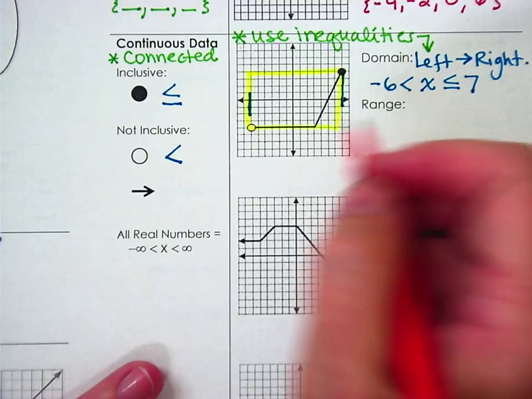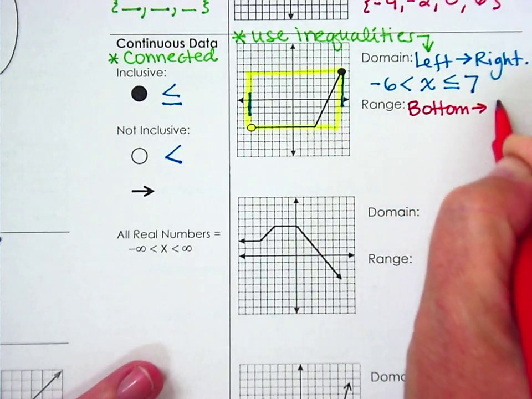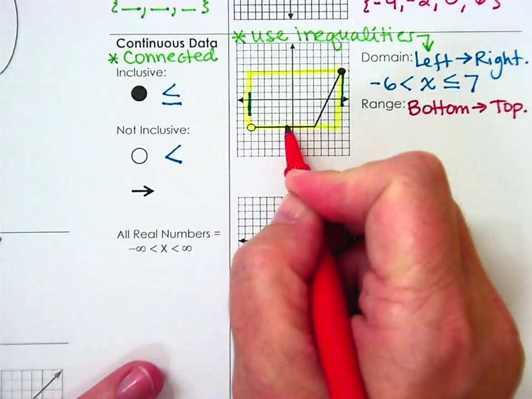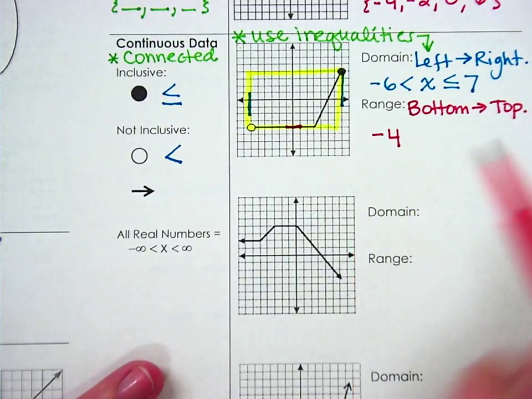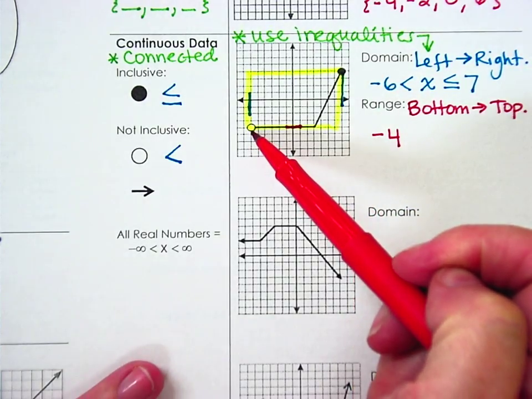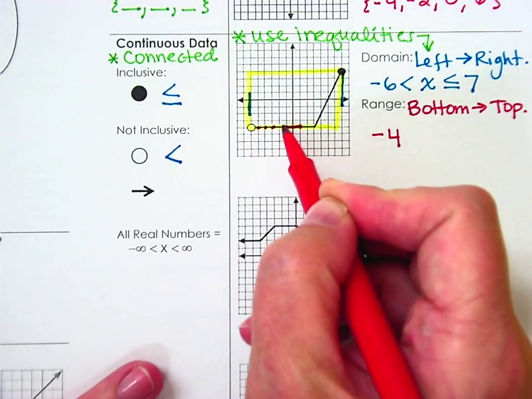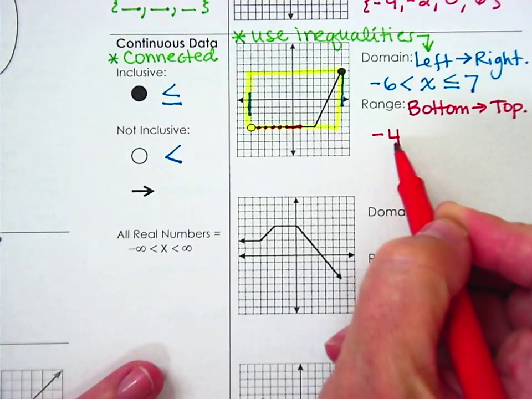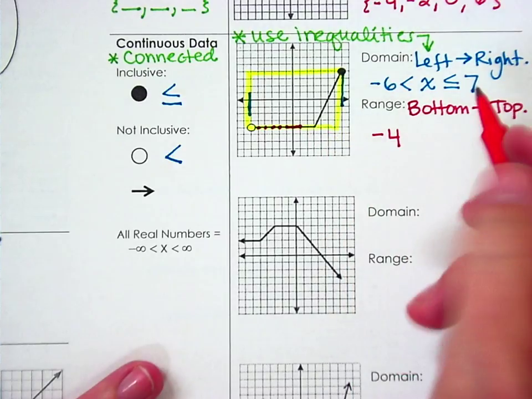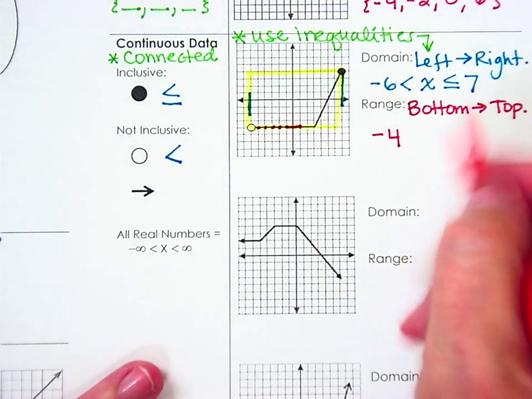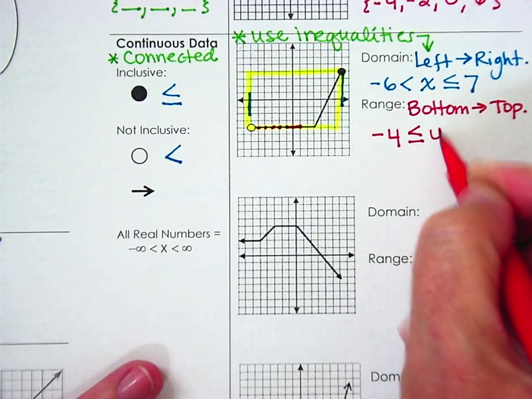So the range is the y, so I'm going to move across from the bottom to the top. So down here at the bottom, I'm starting at -4. Now, even though we have this open circle that's not inclusive, notice that we have a horizontal line here, and that means we have actual values of that line that have y values of -4. So that's the one that we're going to work with. The fact that it's inclusive is more important than my open circle at the end. So this is going to become a less than or equal to. This time, because it's range, it's y.